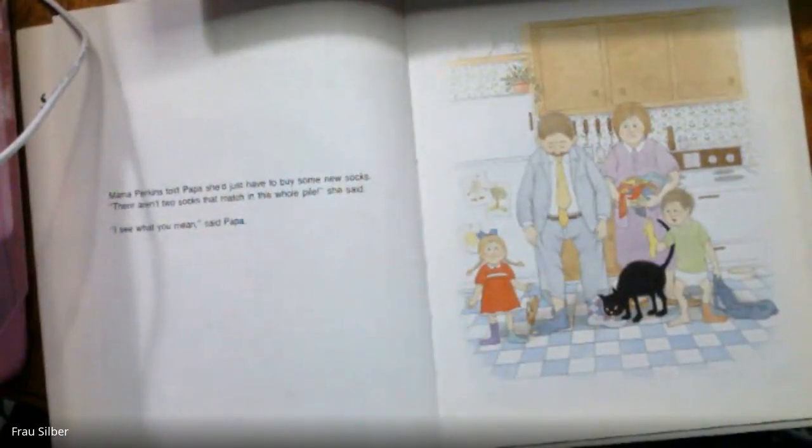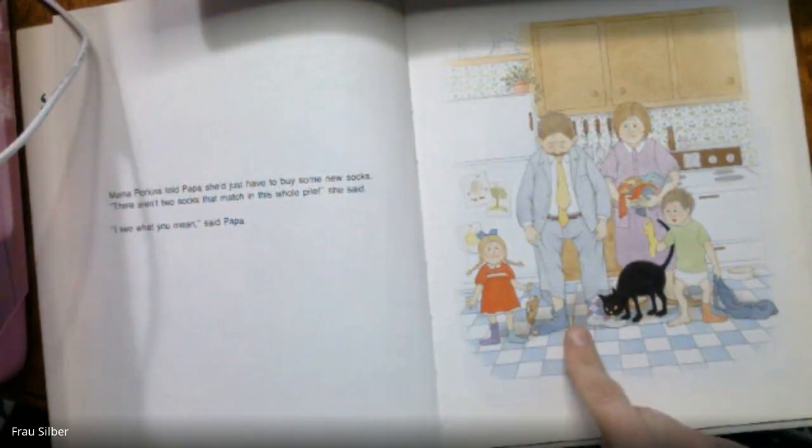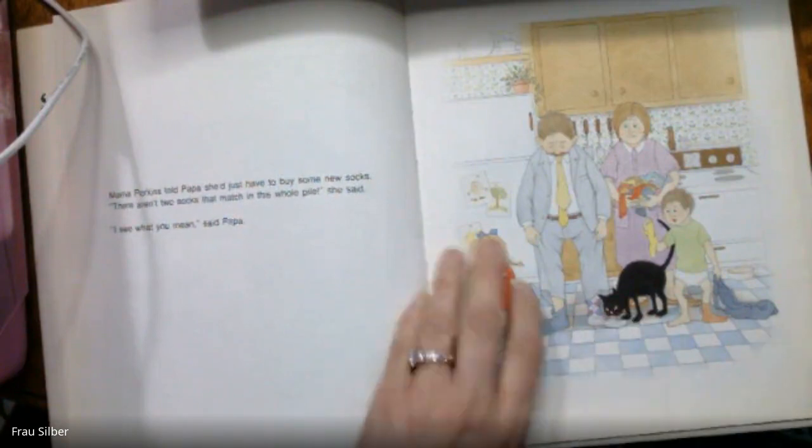Mama Perkins told Papa she'd just have to buy some new socks. There aren't 2 socks that match in this whole pile, she said. I see what you mean, said Papa.